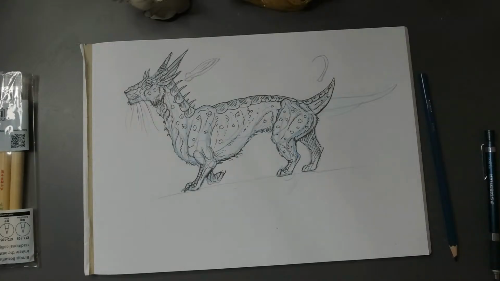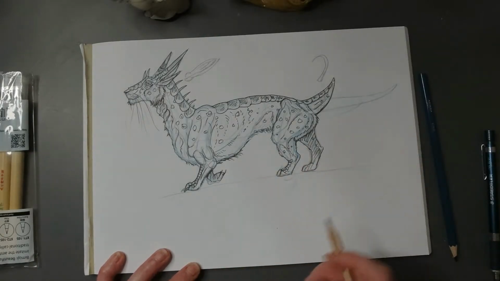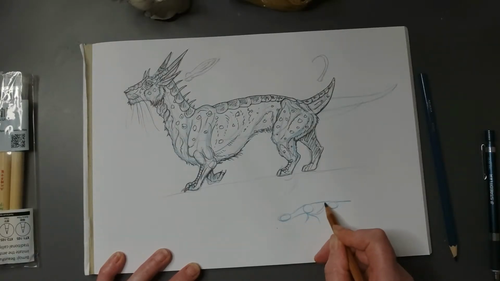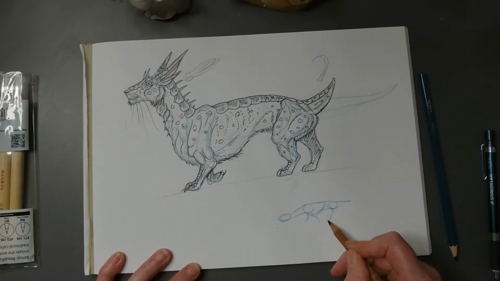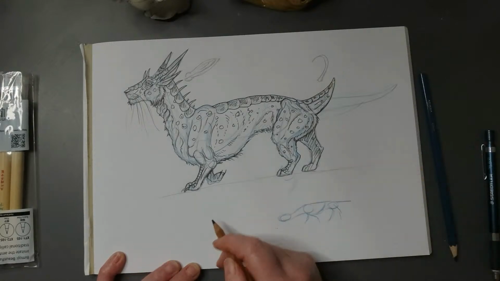So if I wanted to test how this animal would work, I could lower the head and do these little sketches again. Have a play around with the movement. Could this animal jump?